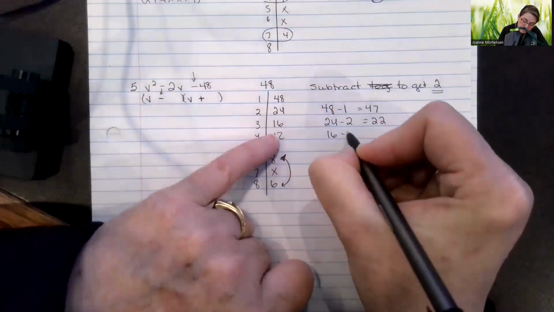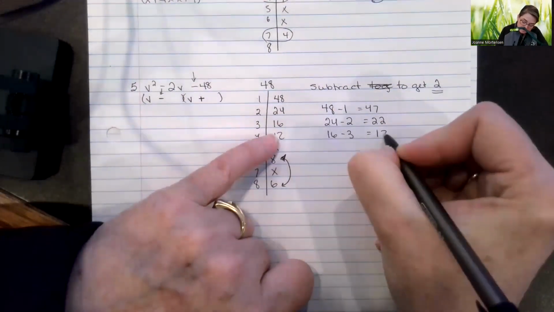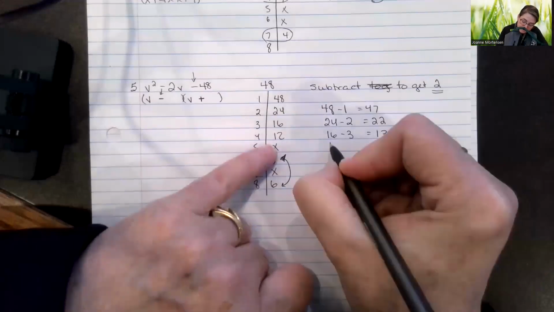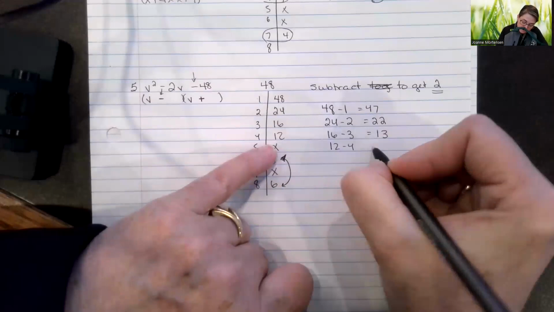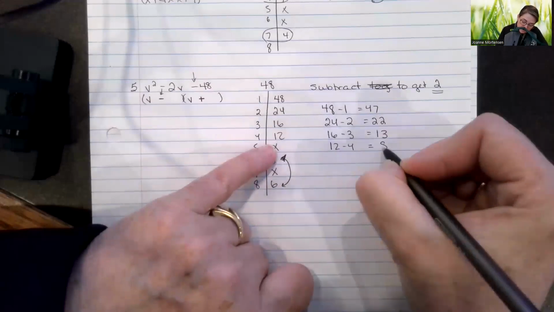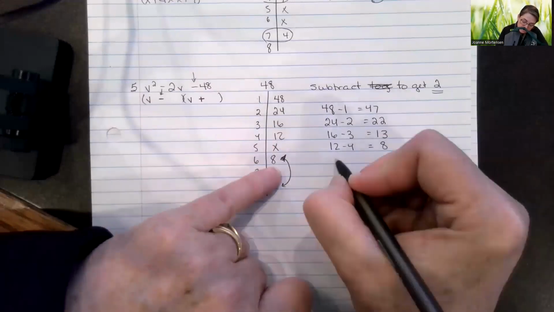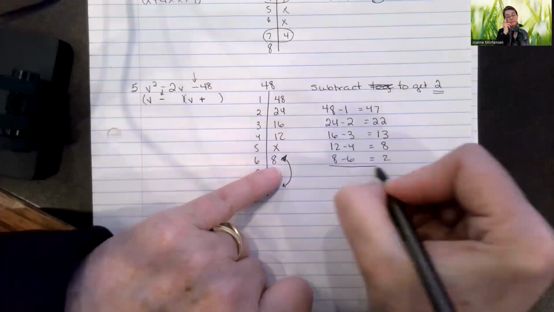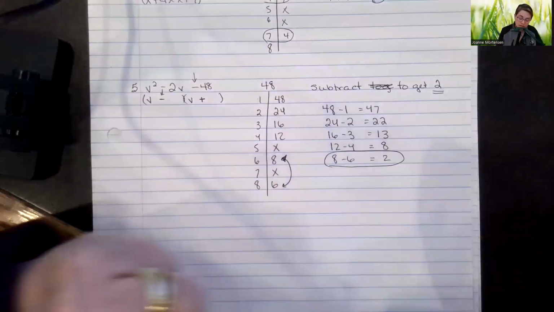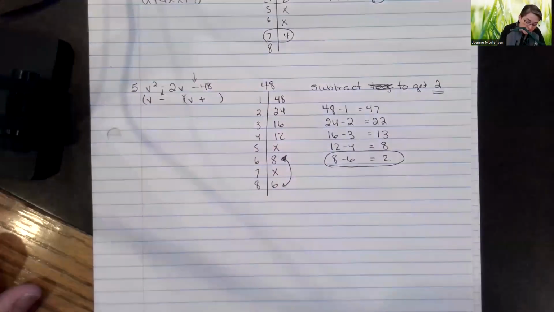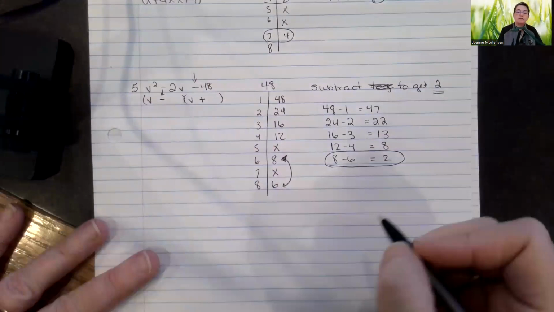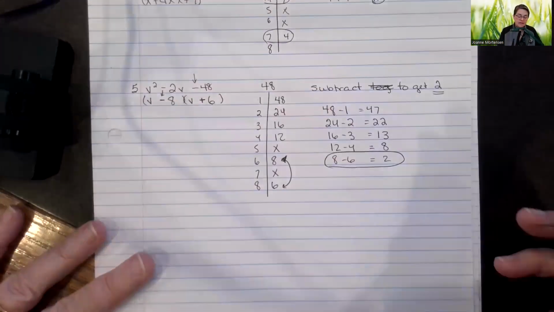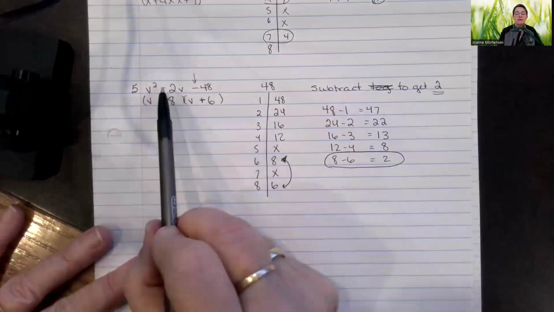16 minus 3 is 13. No. 12 minus 4. That's 8. Nope. 5 didn't go. Don't care. And 8 minus 6 is equal to 2. So, ta-da! There we go. So 8 and 6 are the factors we want. Going to put the big one, 8, and the little one there. So if you do bring the first sign down, you have to put the big one there.